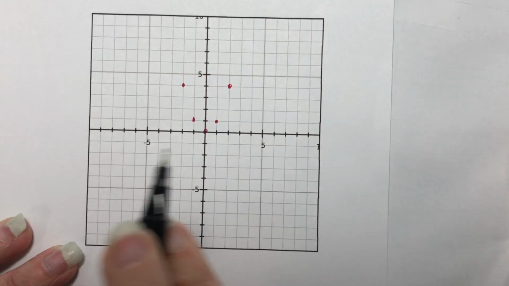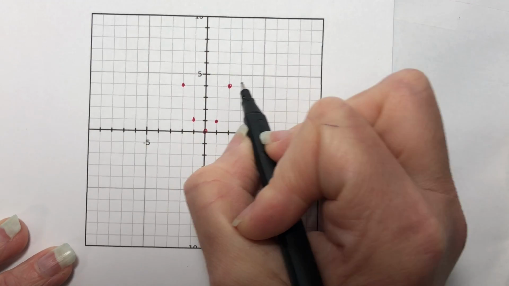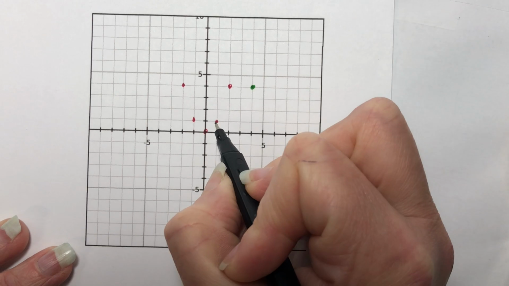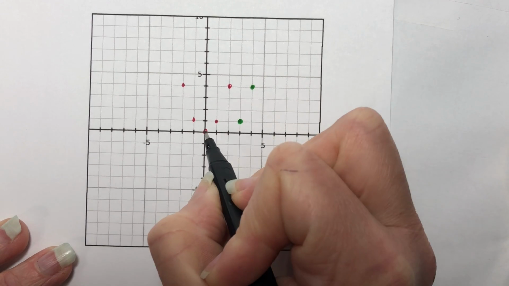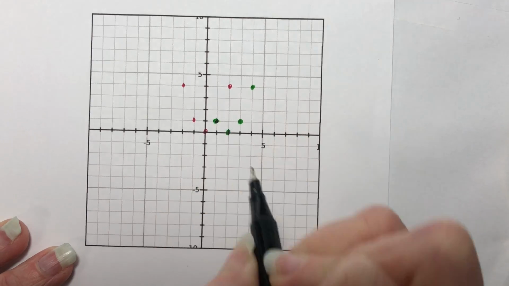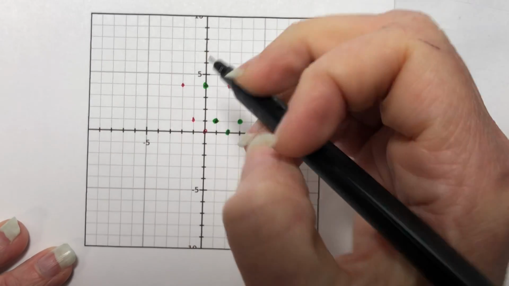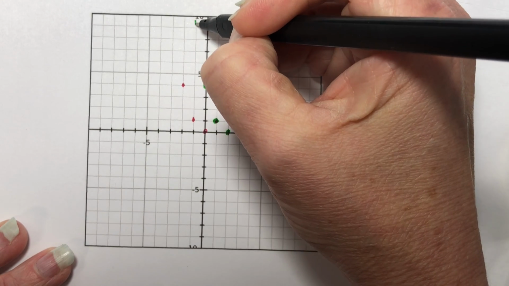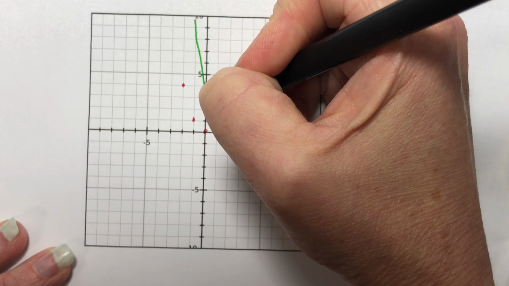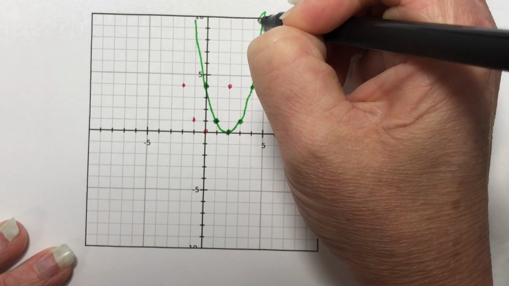Some of these, when I move them, are going to overlap with other points, but that doesn't matter. If I take this and move it right 2, it's here. This one goes here. This one goes here. This one ends up on top of this other point. That's okay. And move this one right 2, and it goes here. So your new graph looks something like this.